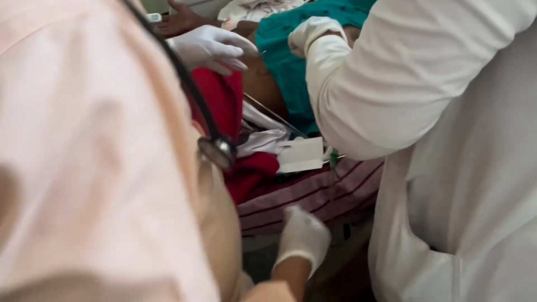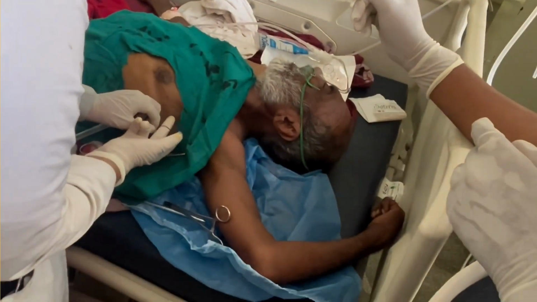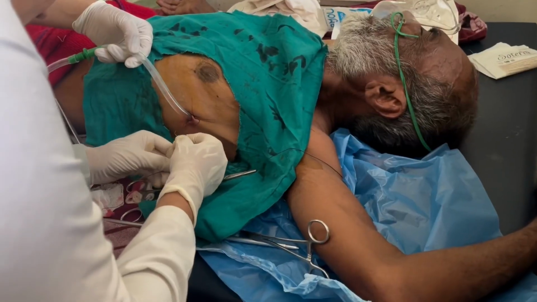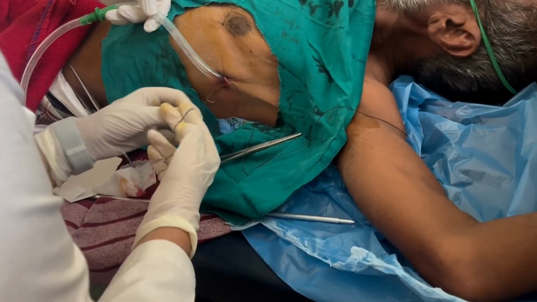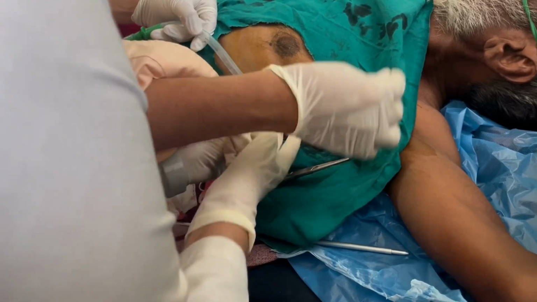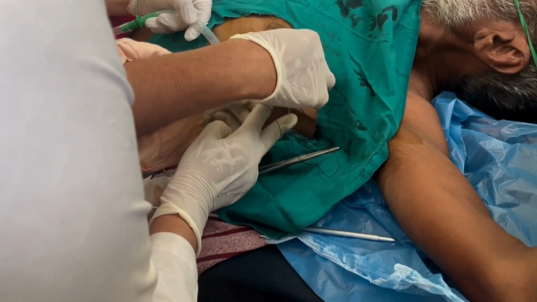When an ICD is inserted, the fluid comes out of the body and he is able to breathe properly. You can see here there is suturing going on for that ICD after it is inserted. It is a very helpful procedure which will help the patient relieve all the respiratory difficulty they are getting. He has hydrothorax. You can see the water coming out of that ICD tube.